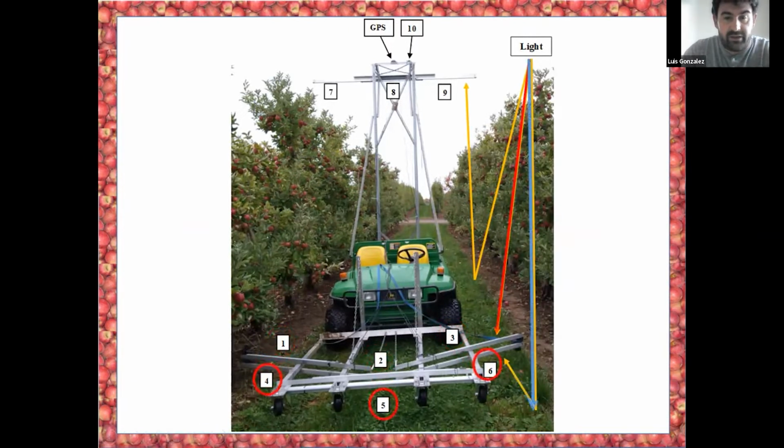The other three sensors evaluate the light reflection of the ground cover. You can see 4, 5, and 6, and the last 3 measure the light reflection at the top of the tree.